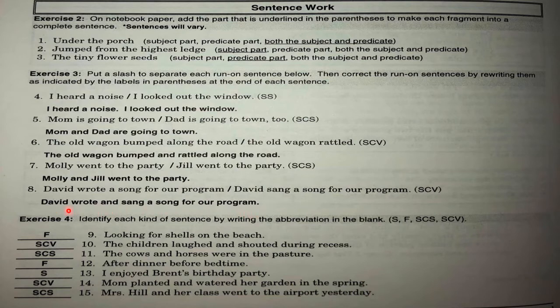So what did I have here? Simple sentence with compound verb, because that's what it's asking for. I changed it into a simple sentence with a compound verb. Wrote and sang. This is the compound verb. When you put two verbs together and you have and between them, a conjunction. Understand? I hope you did.